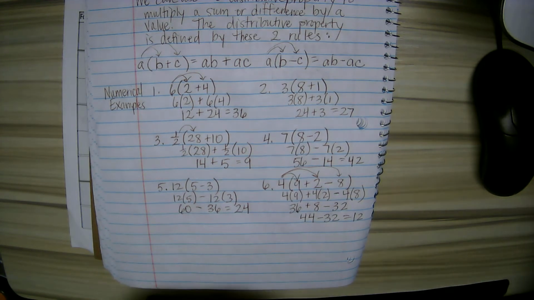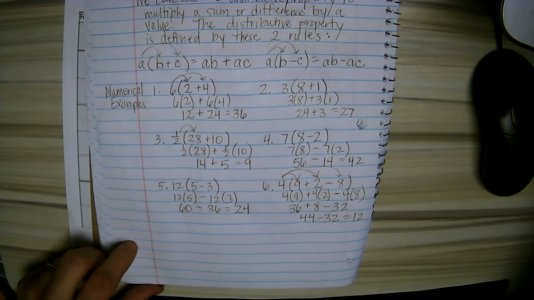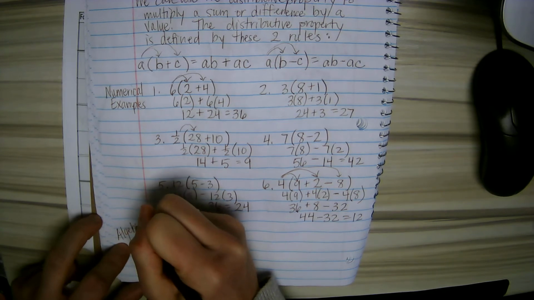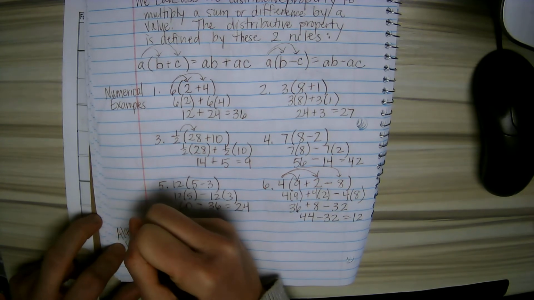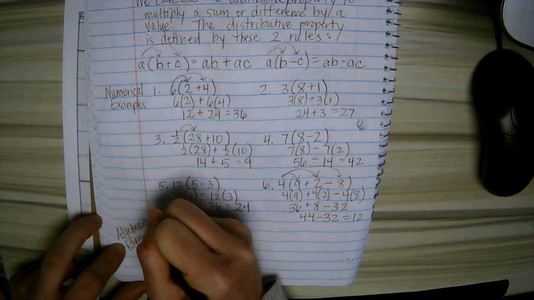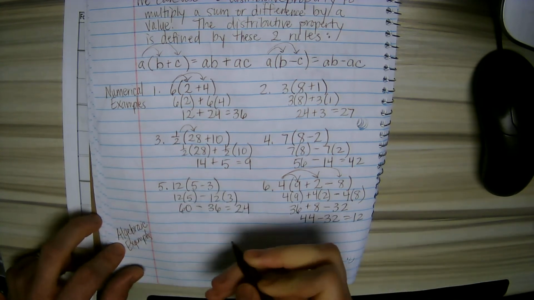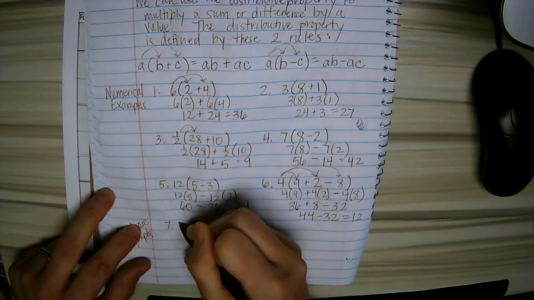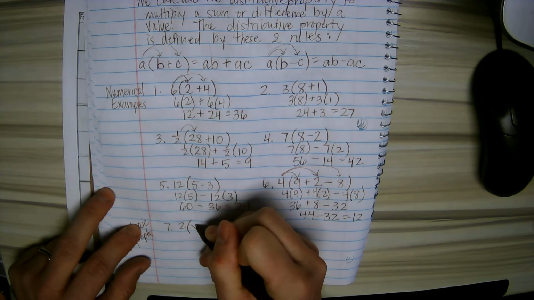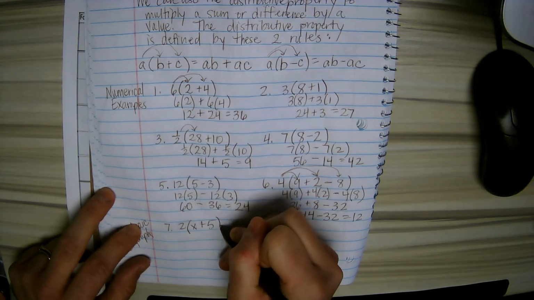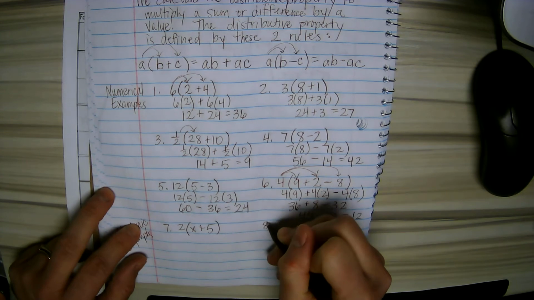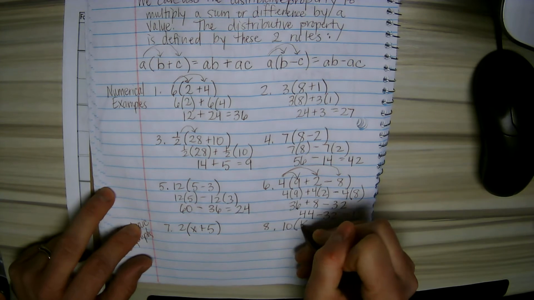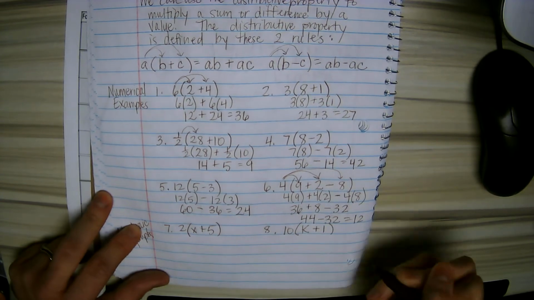Alright, that's how you do them with numbers. Algebraic examples. Algebraic. Remember our algebraic expressions? I was going to write expressions instead of examples. Alright, so here's number 7. Try this one. 2 open parenthesis x plus 5. And number 8. 10 open parenthesis k plus 1.